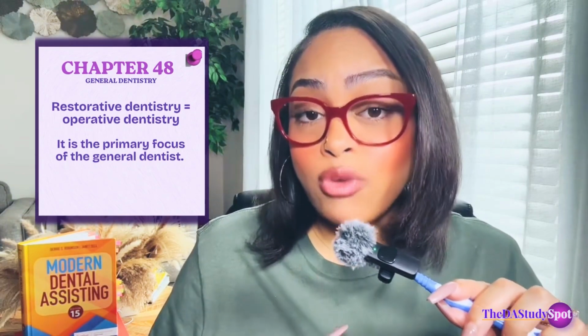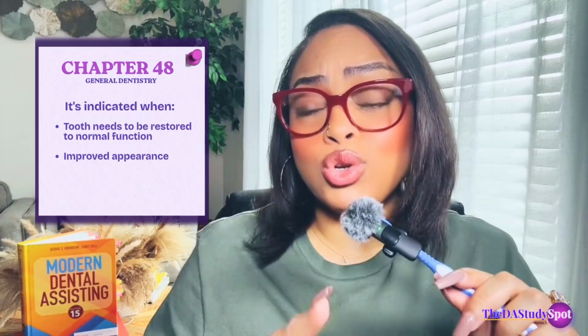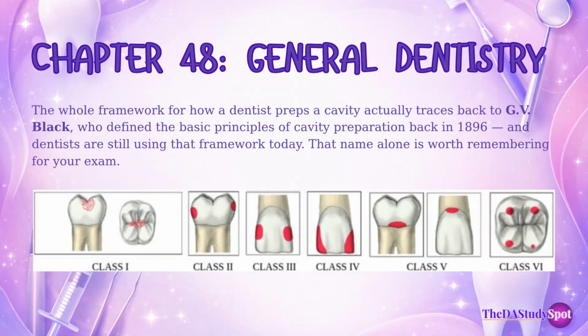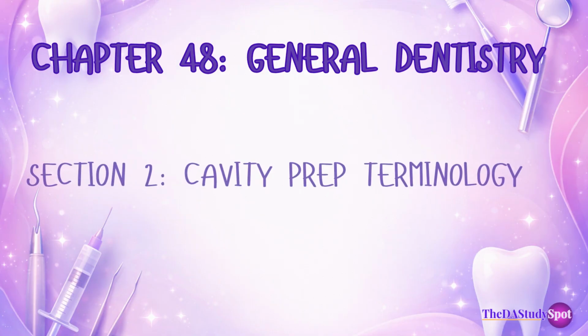Operative dentistry is simply restorative dentistry and it is the primary focus of the general dentist. It's indicated anytime a tooth needs to be restored to normal function or improved appearance. Think decay removal, replacing a failed restoration, or replacing missing tooth structure. The whole framework for how a dentist preps a cavity actually traces back to G.V. Black, who defined the basic principles of cavity preparation back in 1896, and dentists are still using that framework today. That name alone is worth remembering for your exam.